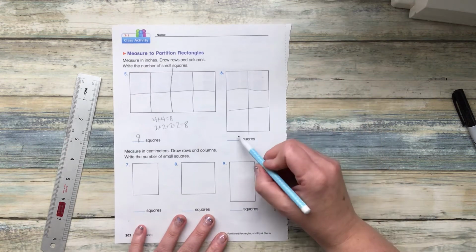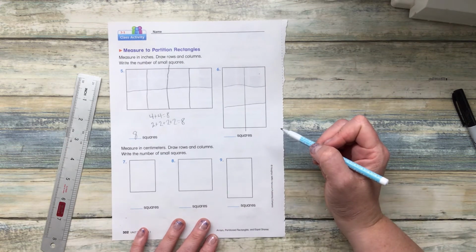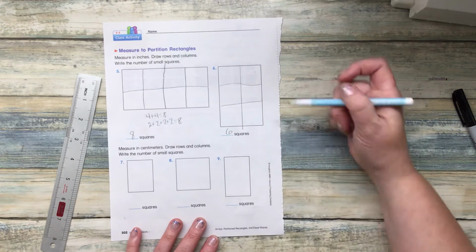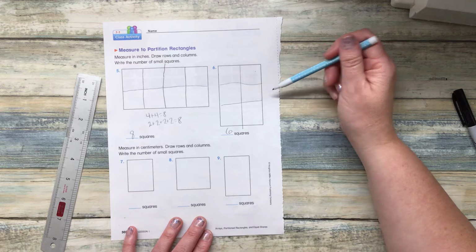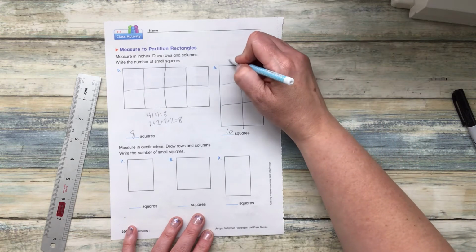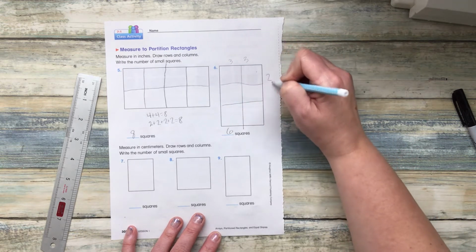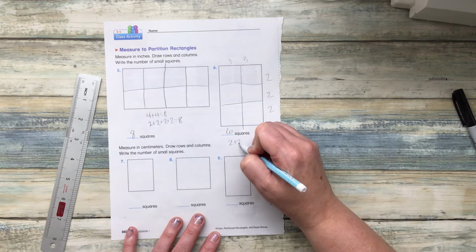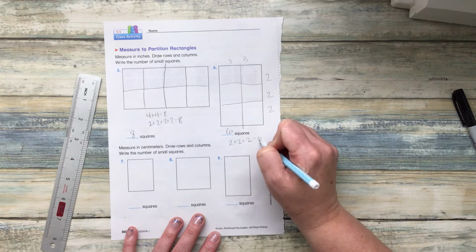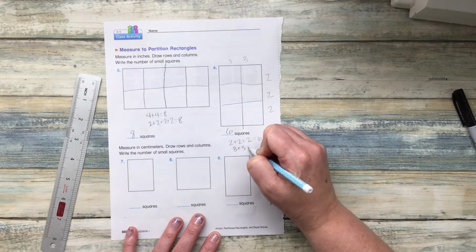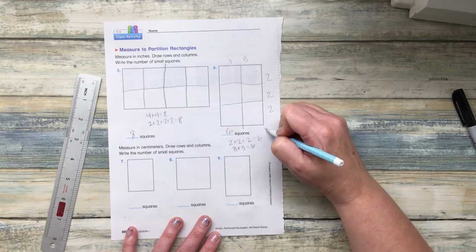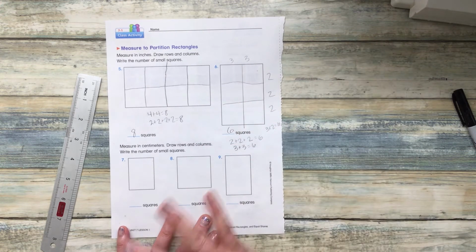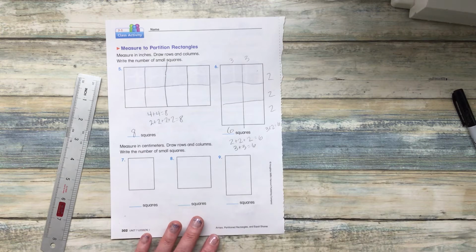And then put the total of squares down in the bottom. So in this top part, we are measuring inches. We have 3, 3, 2, 2, 2. So we could have 2 plus 2 plus 2 equals 6, 3 plus 3 equals 6, or 3 times 2 equals 6. Any of those are going to work for that one. You don't have to write an equation down, but that's what we're doing there.